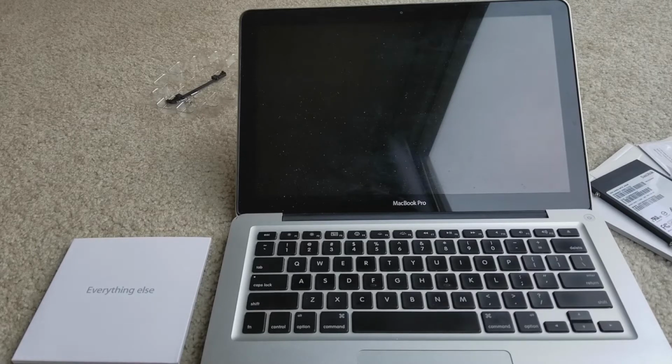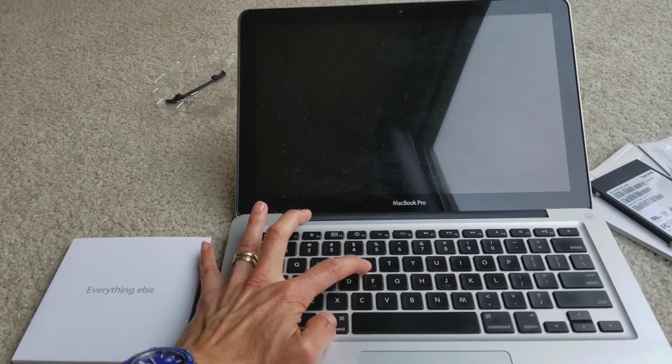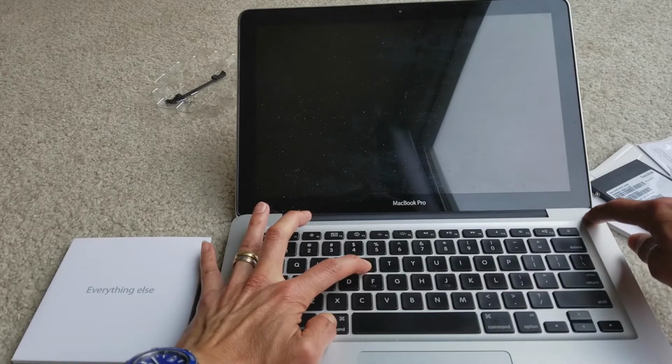Before you power on, you've got to make sure your system is completely off, okay. And then you want to press Command and R at the same time while you press the power button and turn it on.